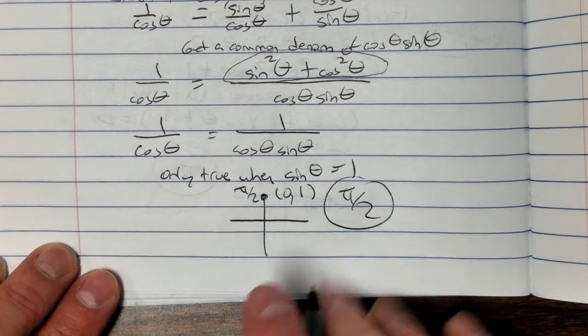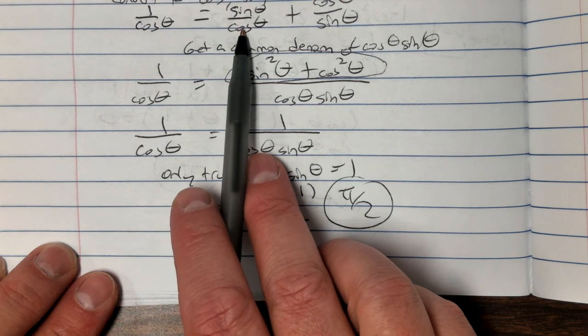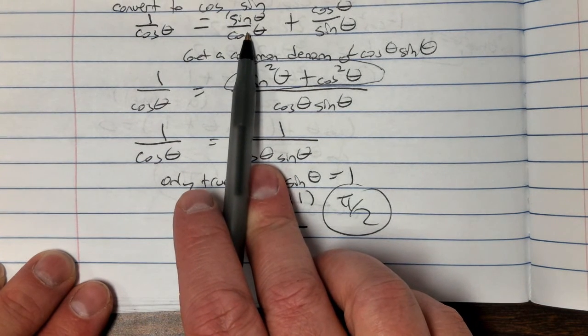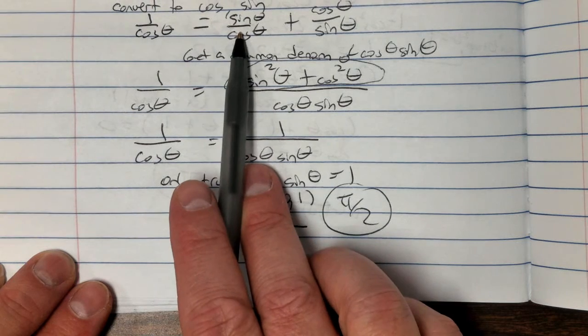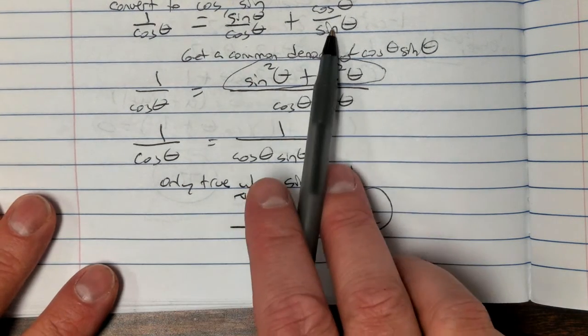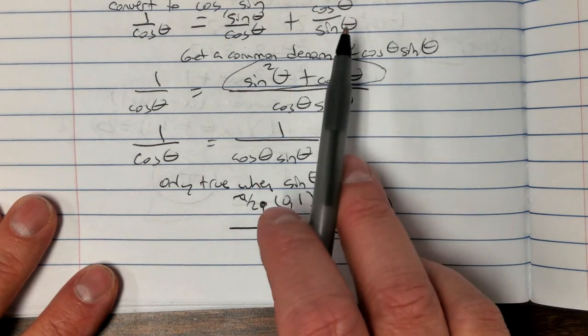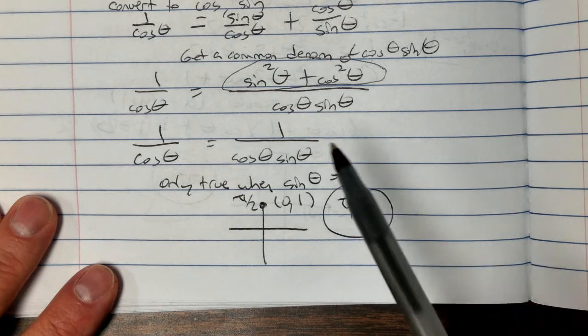So basically we were getting a common denominator, which meant since this one had cosine down here, we need to multiply by sine over sine, and that's how I made it sine squared. And on this one it had sine here, so I needed to multiply by cosine over cosine, so that's why it was cosine squared.